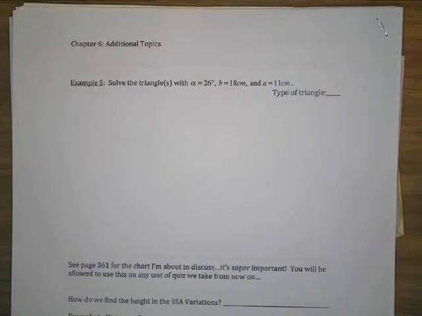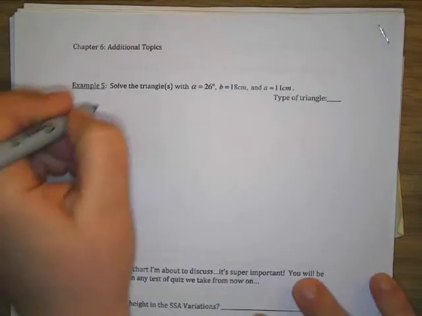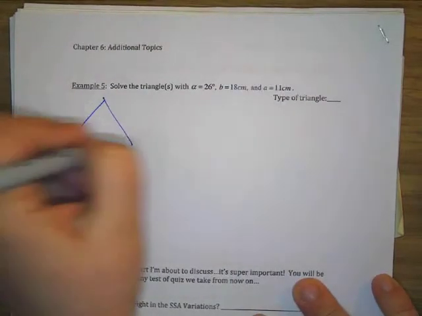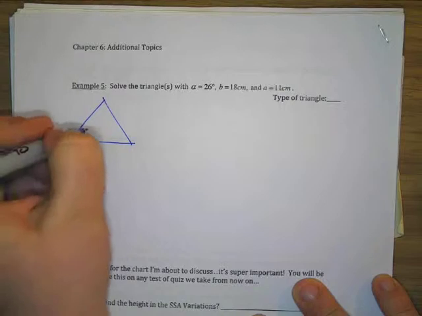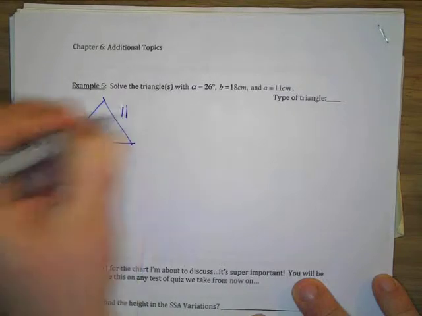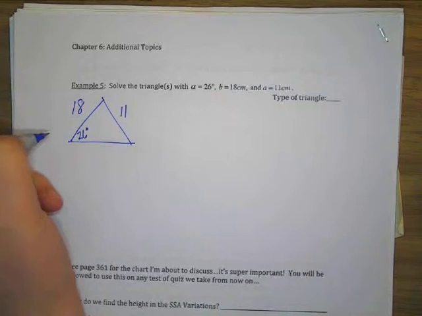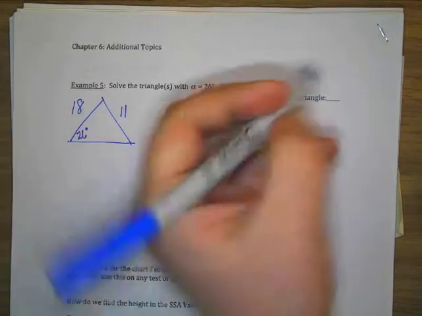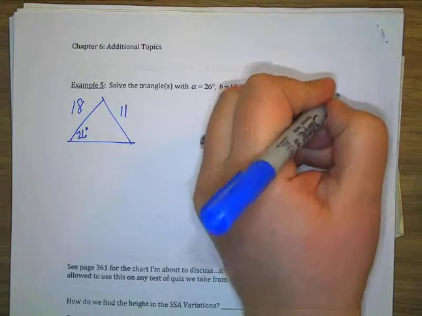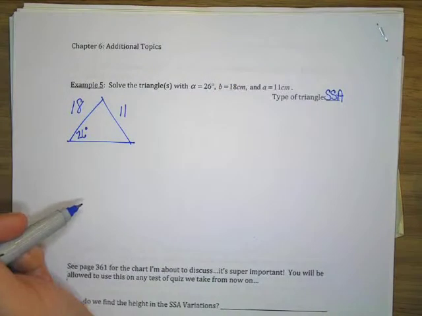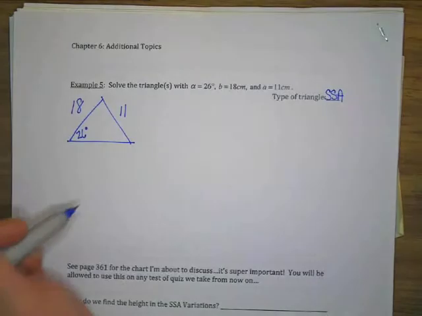They gave me 3 things, so let's make a picture. 26 degrees, 11, and that's 18. So we have side angle. Uh-oh, the ambiguous case. What should we find first?